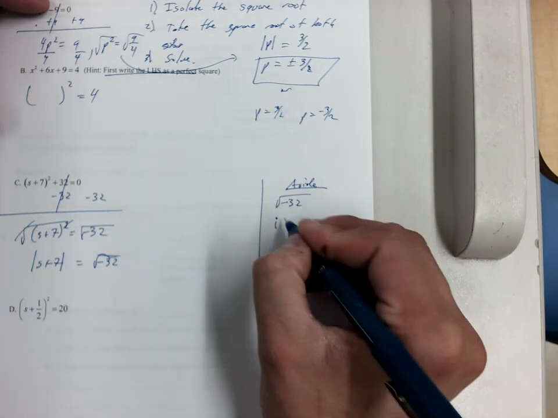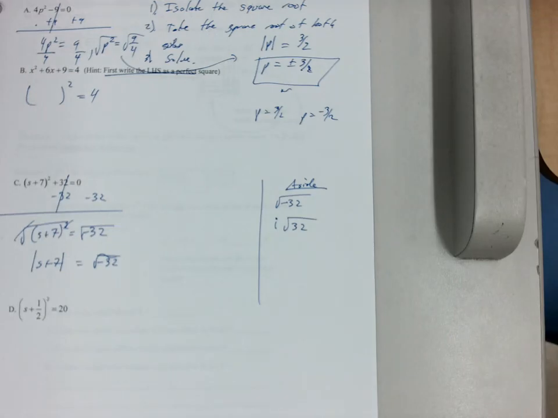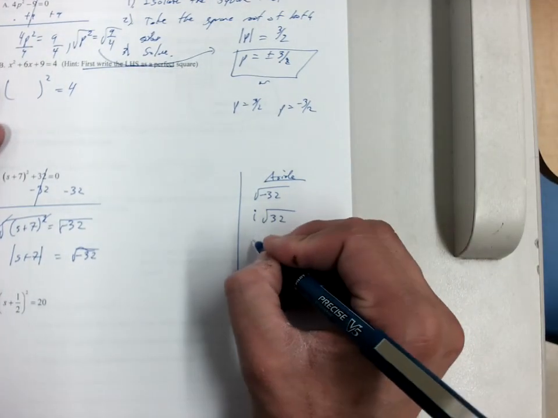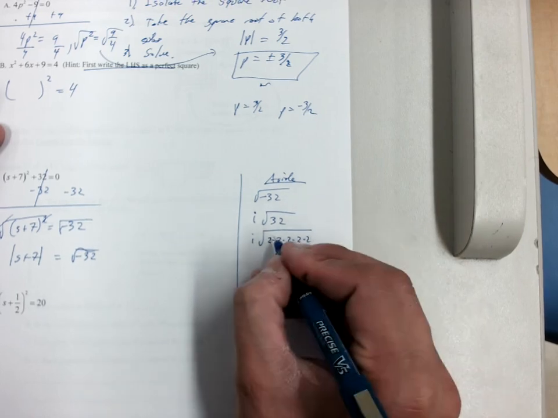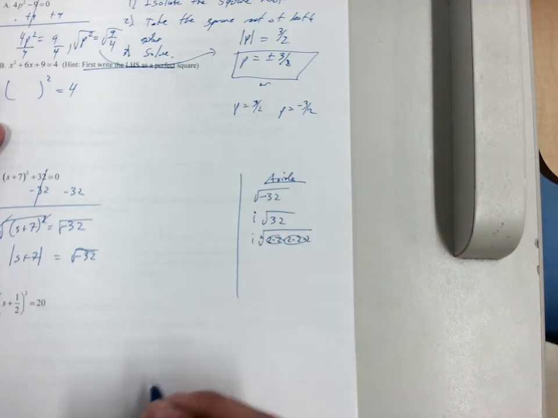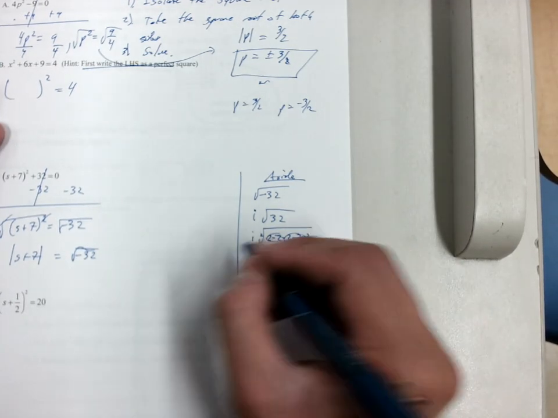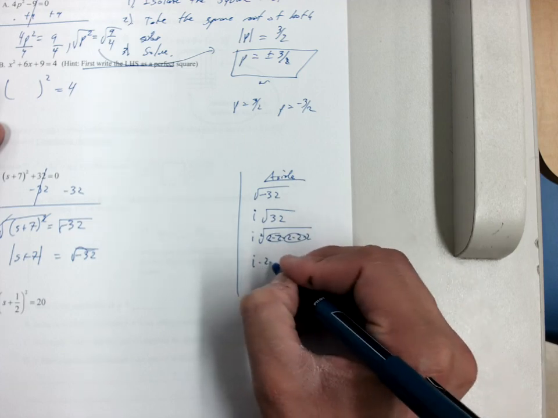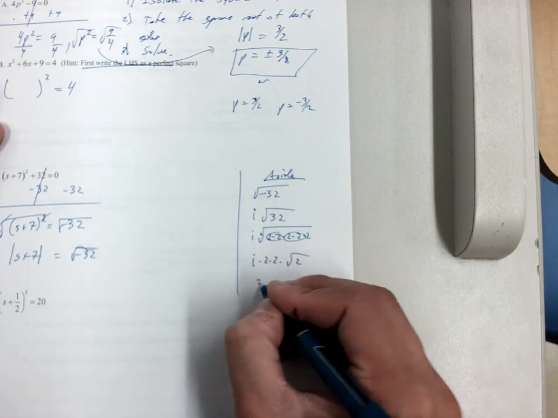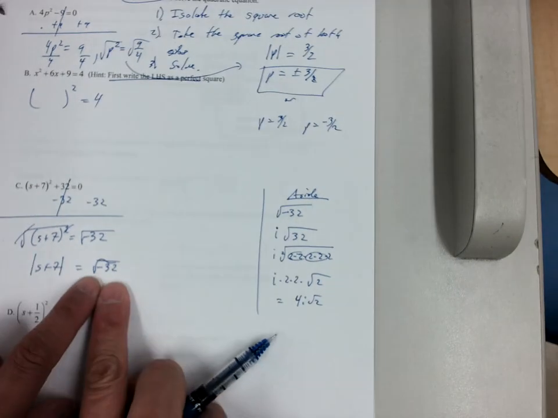And now we have to deal with the square root of 32, and we have to work this out. So, okay, how many copies of that? It's 2, 2, 2, 2, right? Because the index is 2. So what does that mean? We have 2 copies of 2 that can come out. So that means one of each copy comes out. So we end up with i times 2 times 2 times root 2, which gives us 4i root 2. That is what goes here.